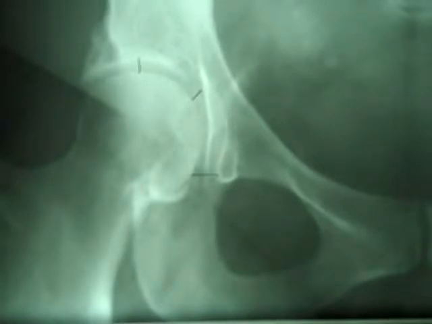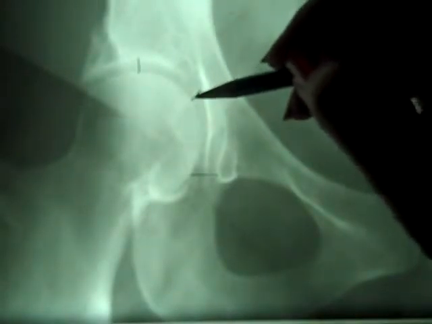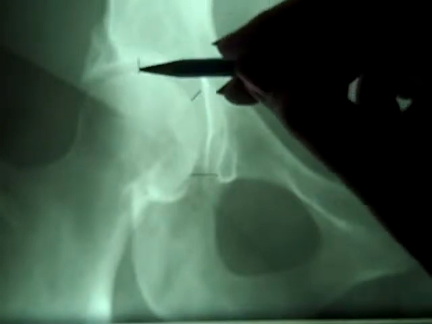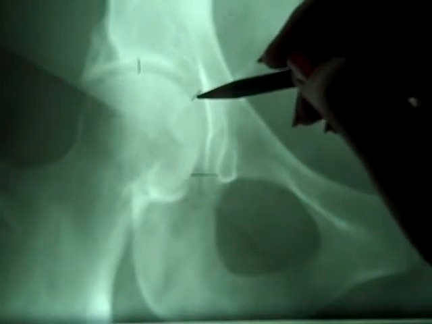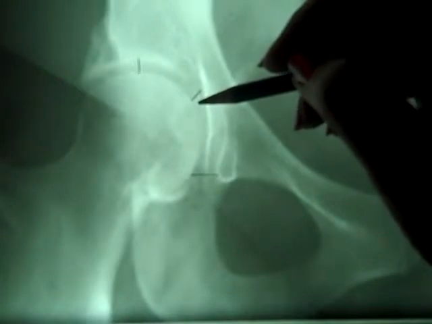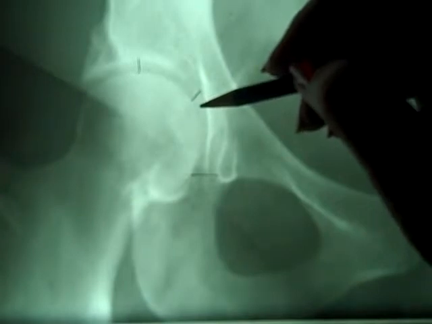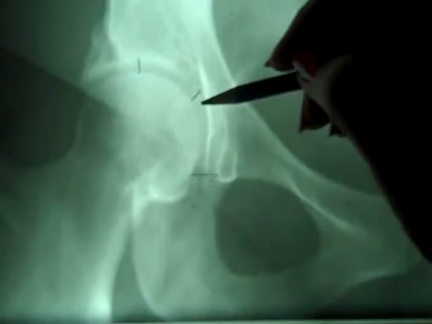Now, what does it indicate? If you saw an enlargement or on the larger end of the scale for these measurements, then you're thinking of something that has to do with disassociation, such as a slipped epiphysis or a dislocated femur head or a fracture, something such as that.